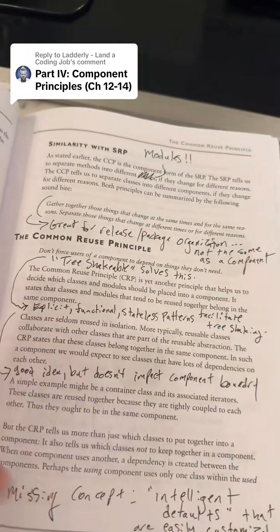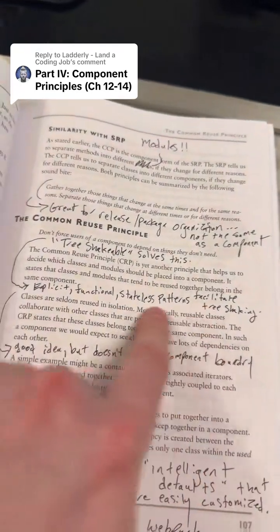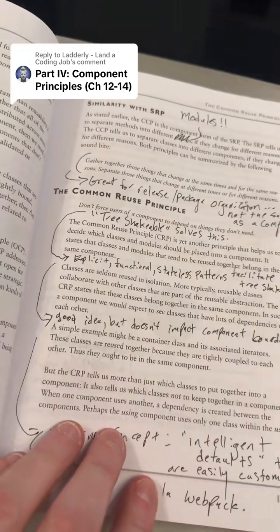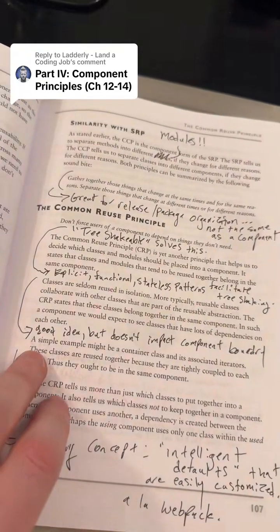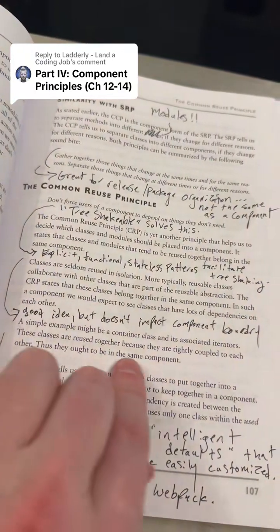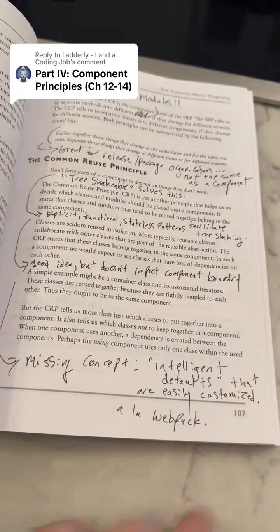Tree shaking in particular, you can Google that, but explicit functional stateless patterns will facilitate tree shaking. He doesn't talk about any of these, and I'm really bummed because these are real architectural principles, right? So it's a good idea, it's a good principle, but it's unrelated to the component boundary. And he's also missing some concepts here, right?